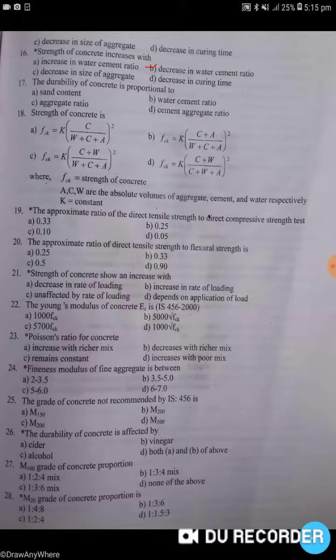Question number 17. The durability of the concrete is proportional to sand content, water cement ratio, aggregate ratio, cement aggregate ratio. Durability is proportional to the cement aggregate ratio. Strength of the concrete is fc equal to K (C/W plus C plus A) whole square. This is the approximate ratio of direct tensile strength to direct compressive strength.